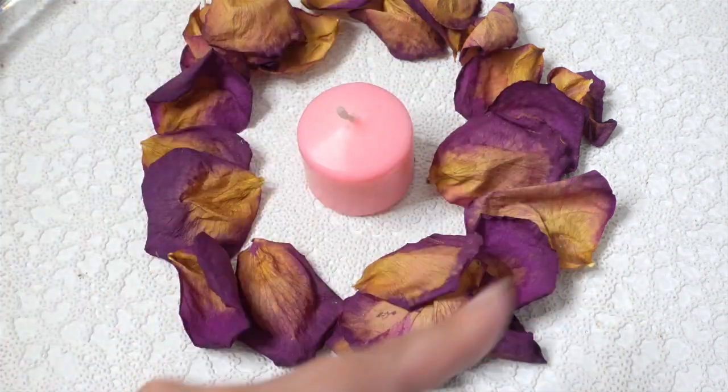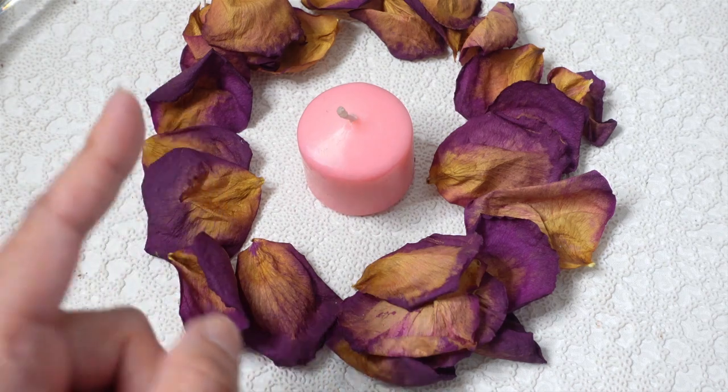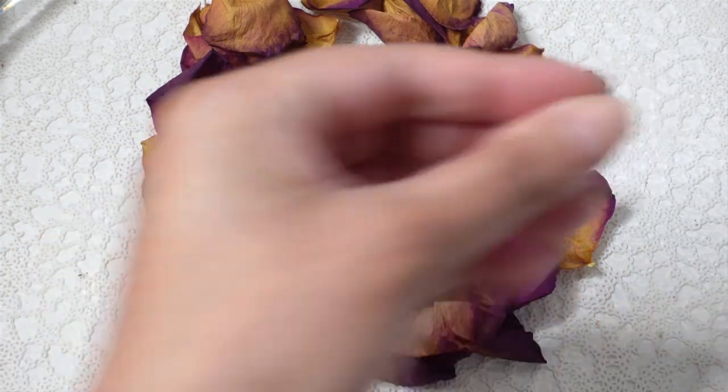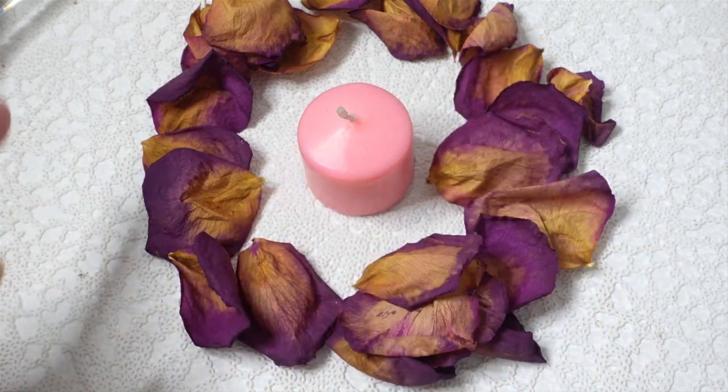Now this circle that you're going to cast is so they cannot escape your love. They cannot come out of it. Make sure there's no gaps in your circle.